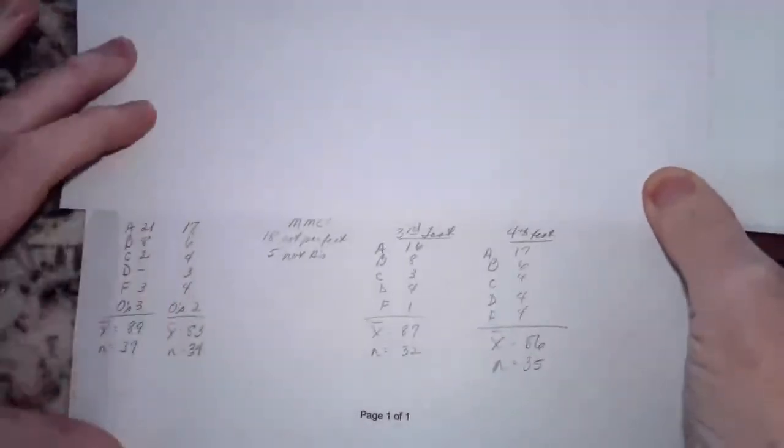And here are our tests over time. First test, second test, third test, fourth test. You can see, let me focus this again. See if that'll come in a little better for you. A little bit. 17 A's, 6 B's, 4 C's, 4 D's, 4 F's.